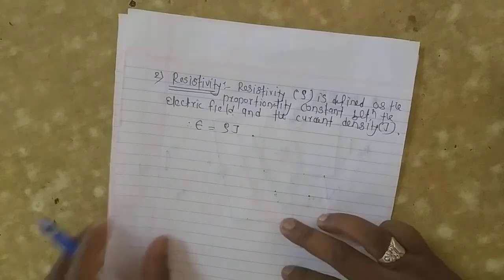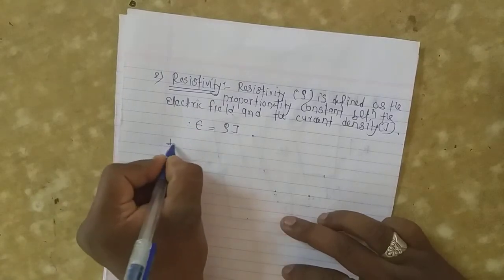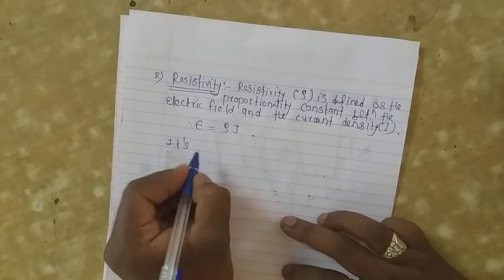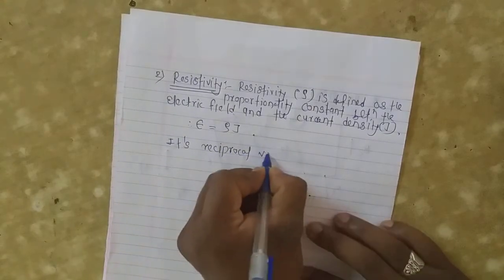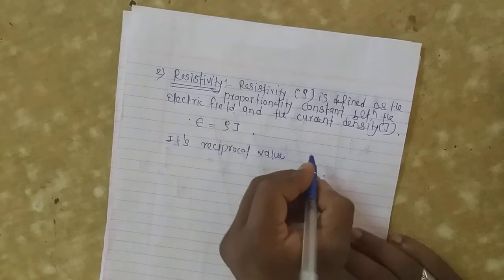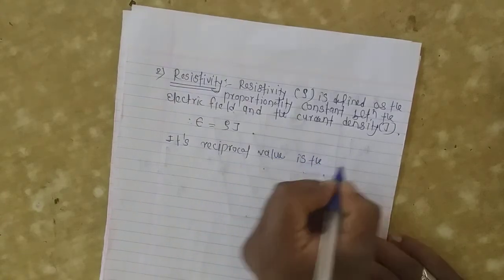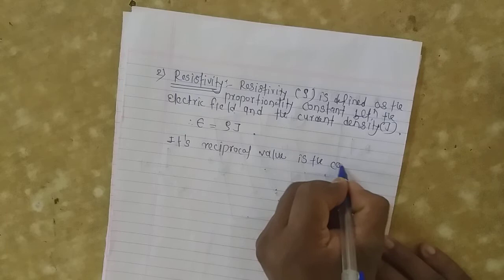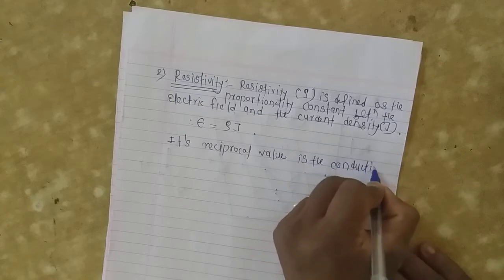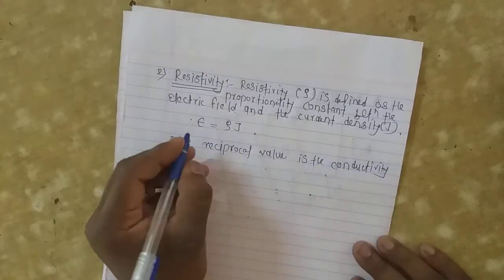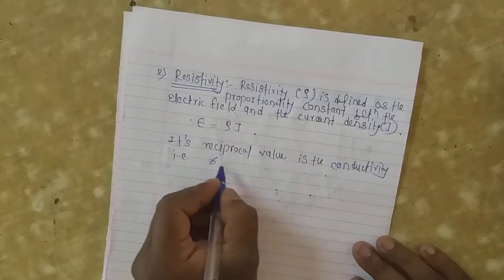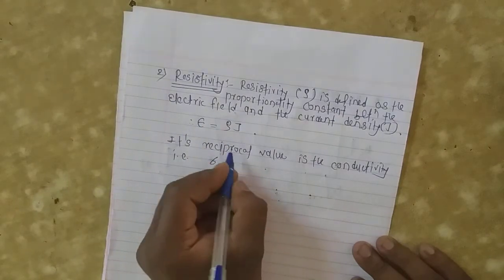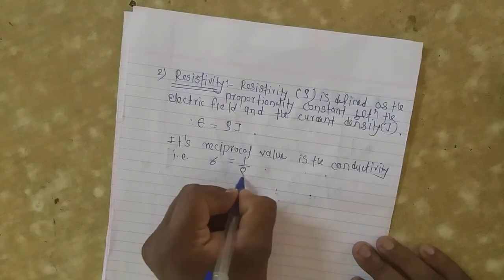The reciprocal value of resistivity is the conductivity. That is denoted by sigma, and sigma is equal to 1 upon rho.